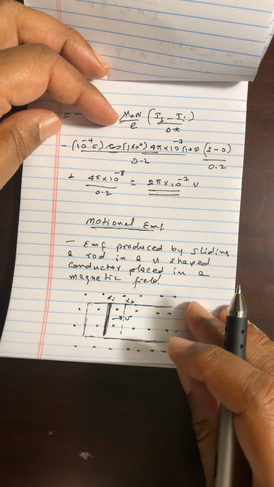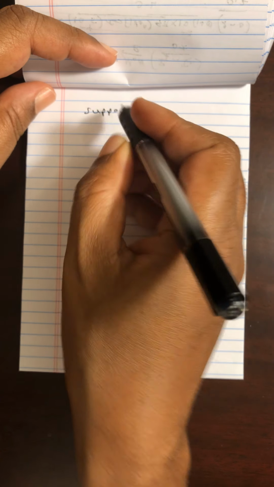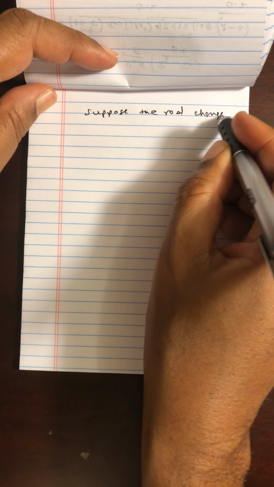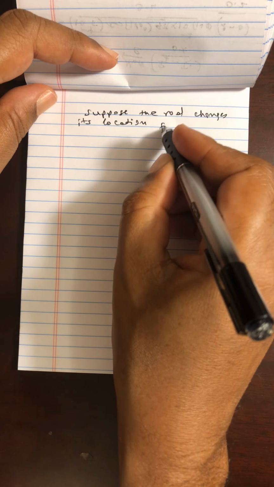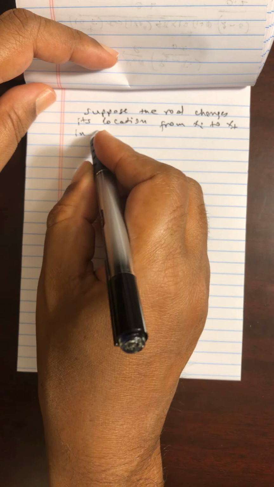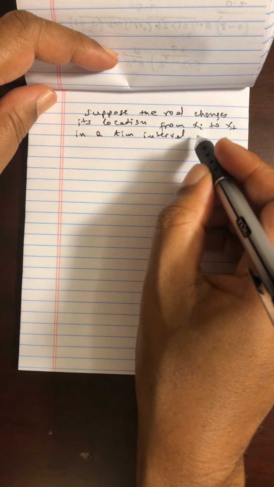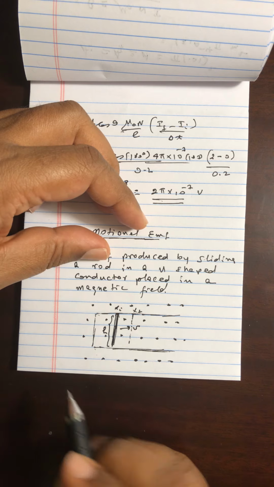Suppose the rod changes its location from xi to xf in a time interval delta t, okay? And let the length of the rod be L.